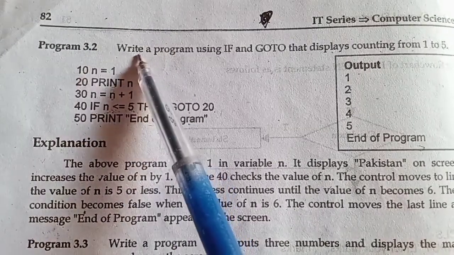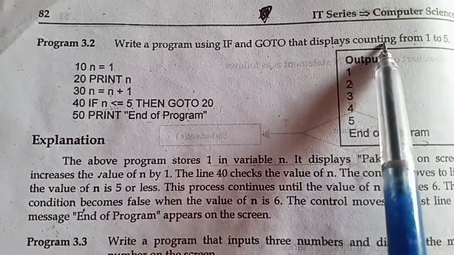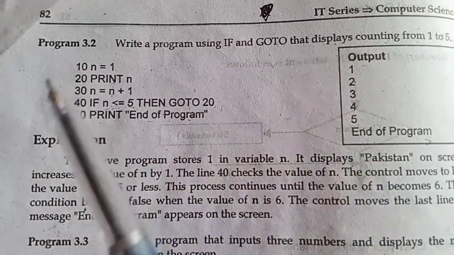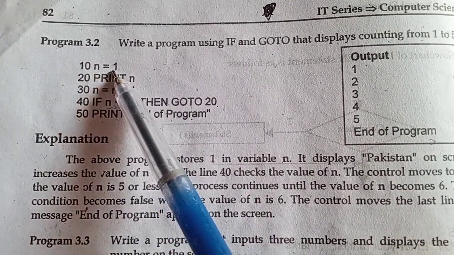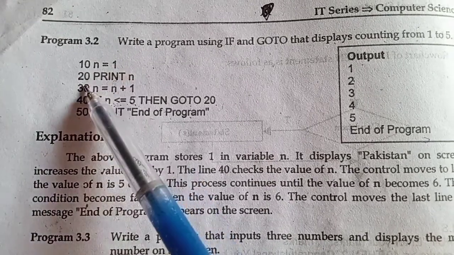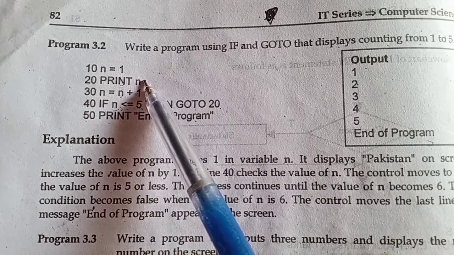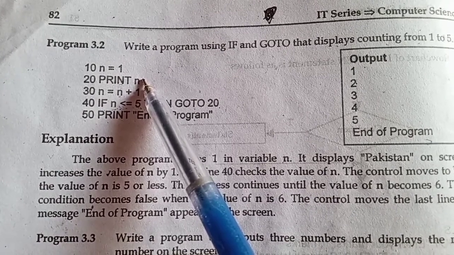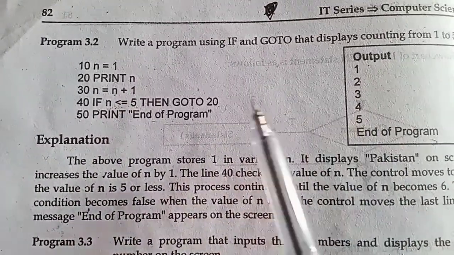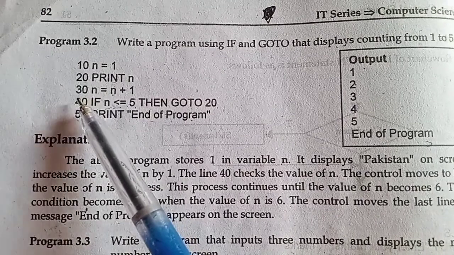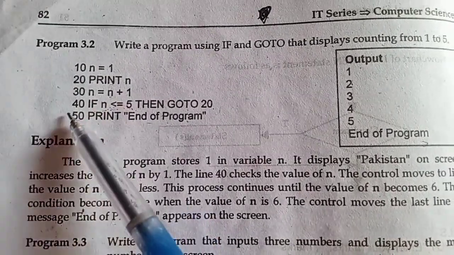Program 3.2. Write a program using if and goto statement that displays counting from 1 to 5. In line 10, we declare a variable n to store 1 in RAM. In line 20, we use the print statement to print the value of n, that is 1. Similarly, we display further numbers like 2, 3, 4, 5 on screen and increase the value of n by 1, that is n is equal to n plus 1.